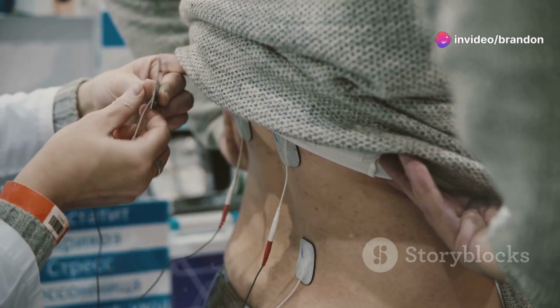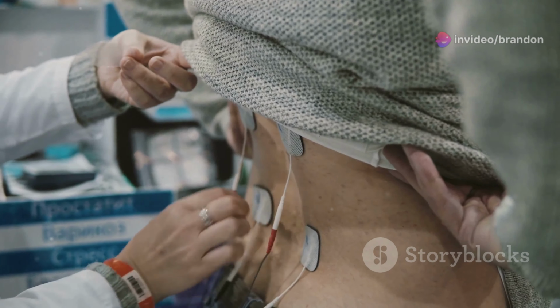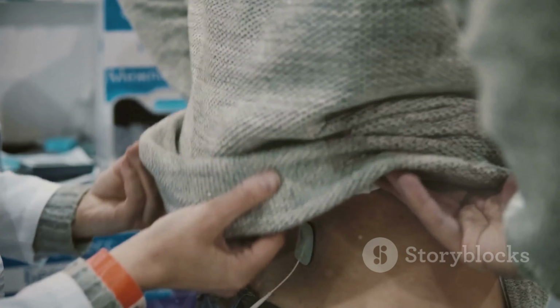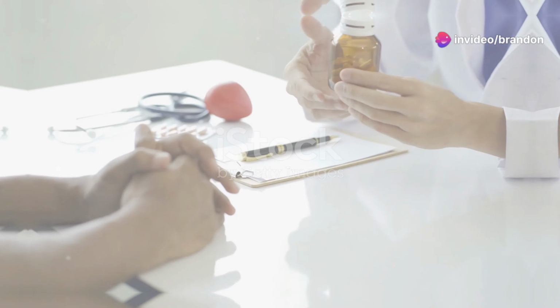Additionally, your doctor might order an electromyography, or EMG, to evaluate the electrical activity of your muscles. This test can help rule out other conditions that might be causing your symptoms.